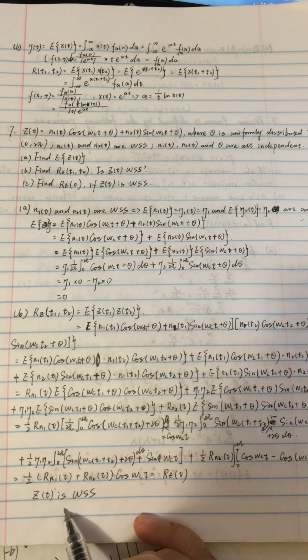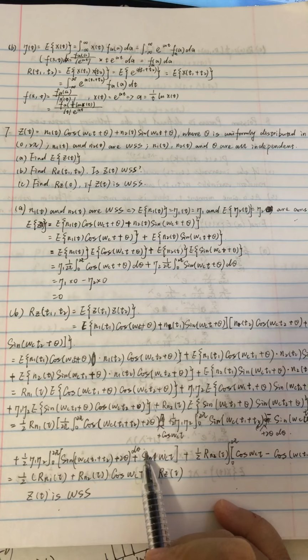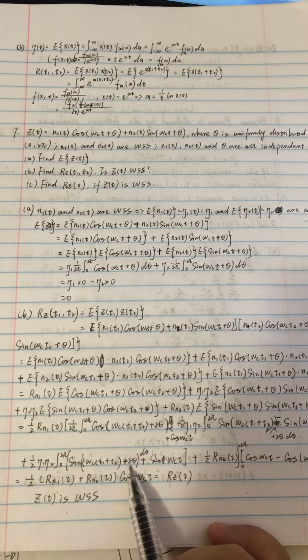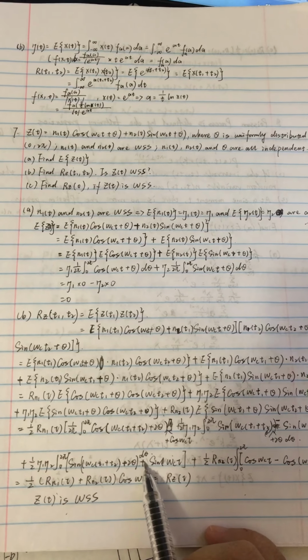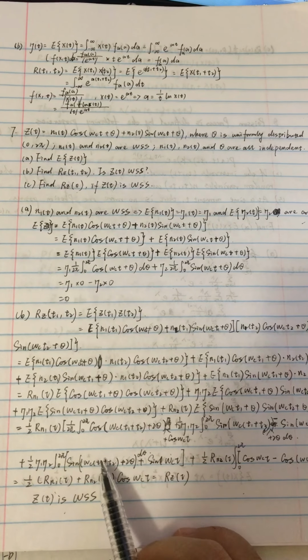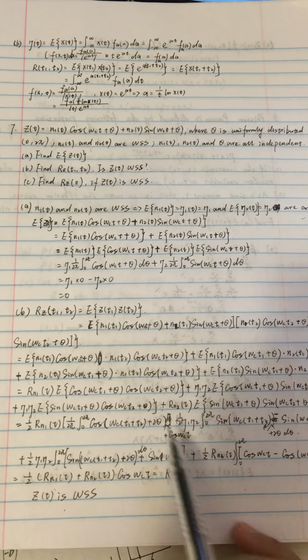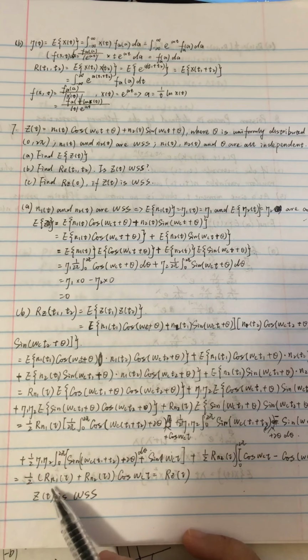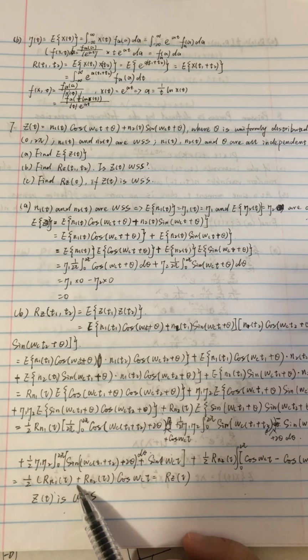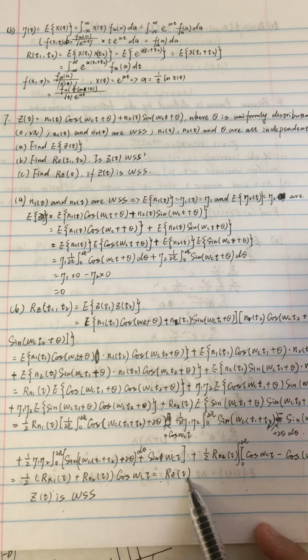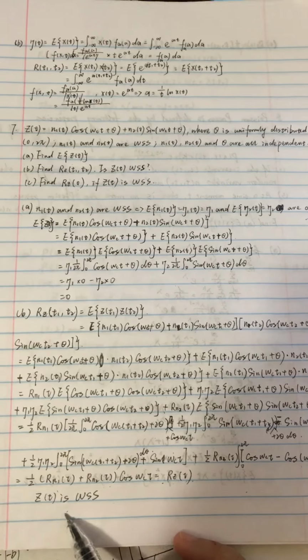So let's calculate these four terms. The second term and the third term are eliminated, so what is left is the first term and the last term. So we add them together, and we could get one half of R_N1(tau) plus R_N2(tau) times cosine omega c tau, which is equal to R_Z(tau). So Z(t) is wide-sense stationary.